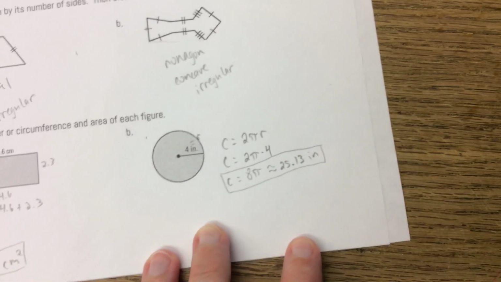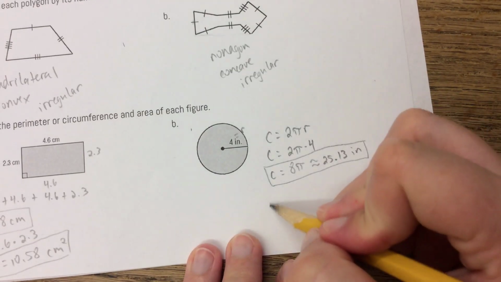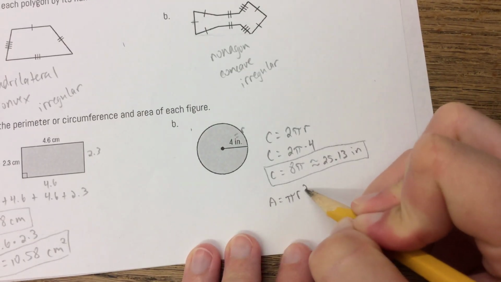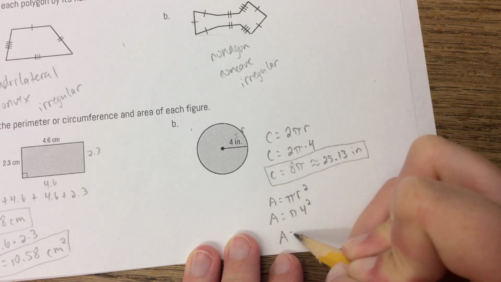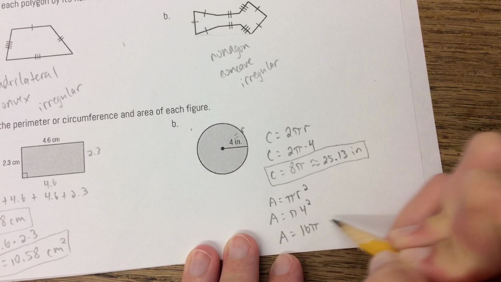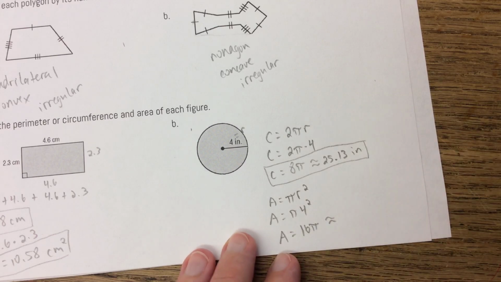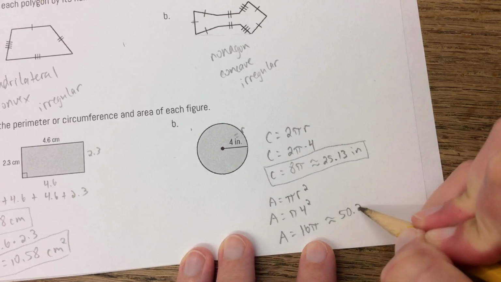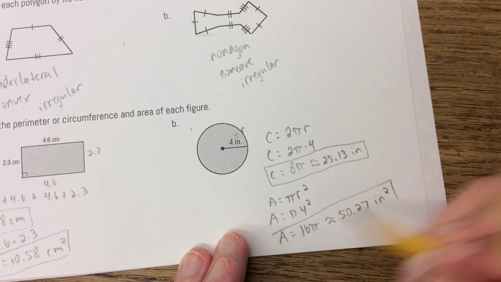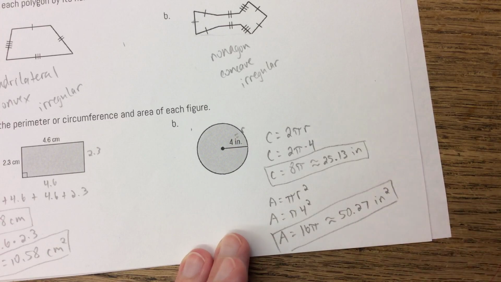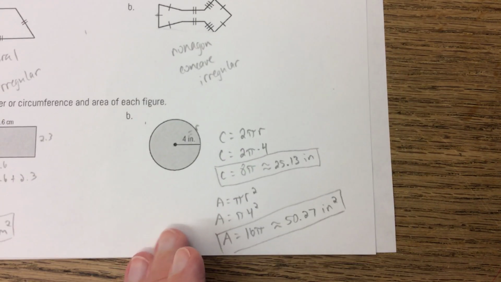So then I'm going to do the same thing with the area. I'm going to give both of those answers. So area is pi r squared. So we're going to have pi 4 squared. So the exact answer would be 16 pi. And then if I get the estimated on the calculator, that gives me 50.27. And that is going to be square inches. So now I have exact and estimated answers for both of those.